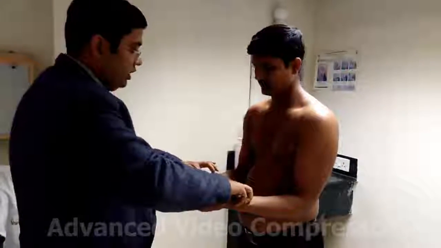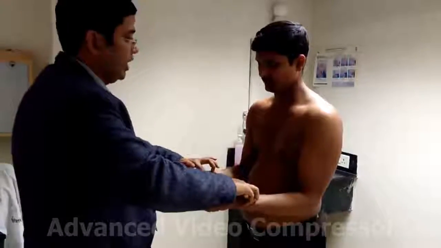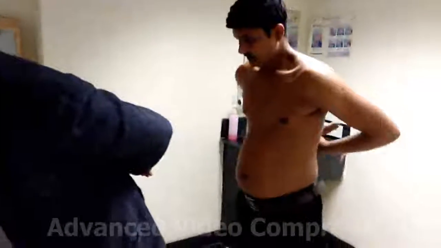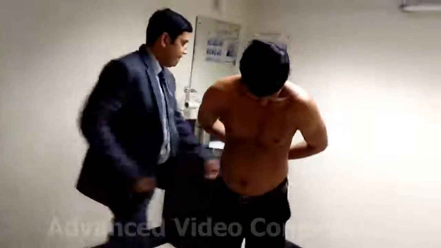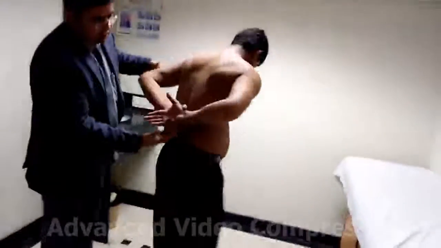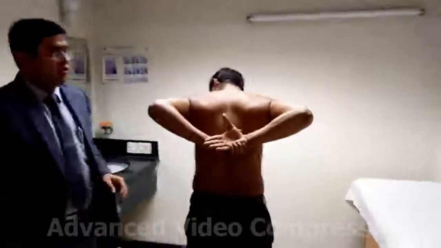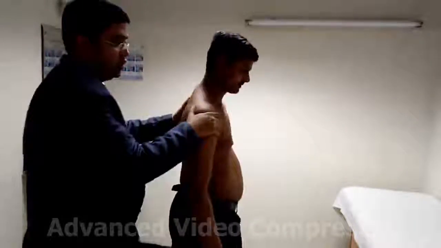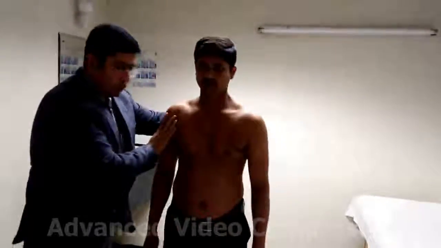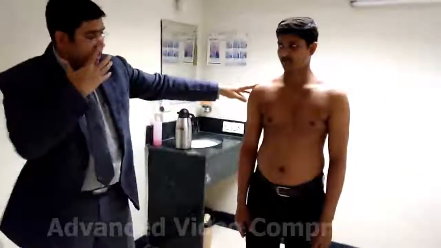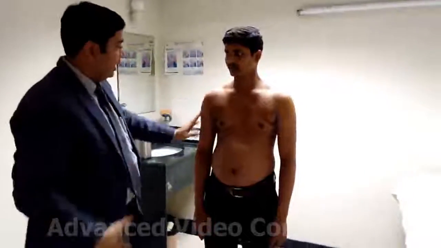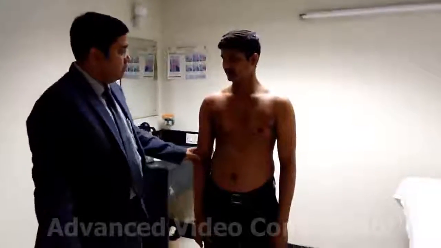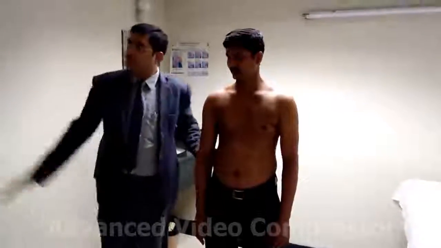On internal rotation resistance there is no pain. That means subscapularis is okay. Lift off test is okay. That means subscapularis is okay. Now I am going to demonstrate some provocative tests. First test is for the impingement syndrome. Impingement syndrome first is the Neer sign.